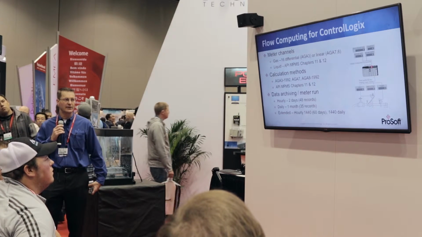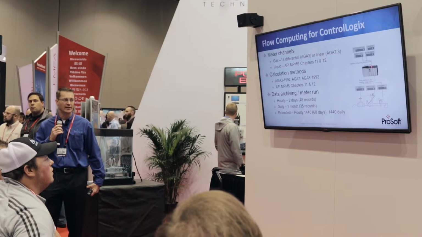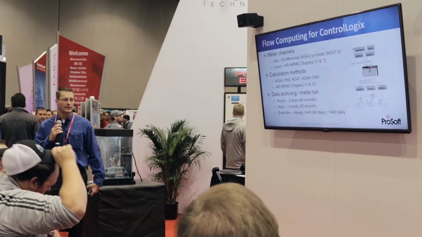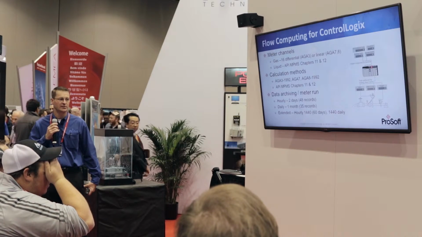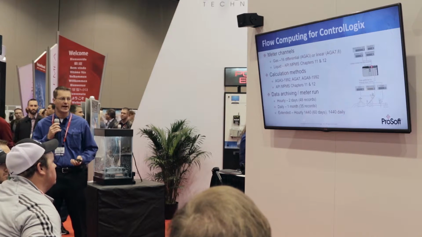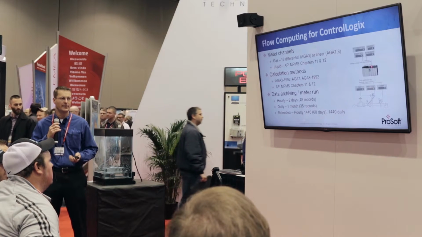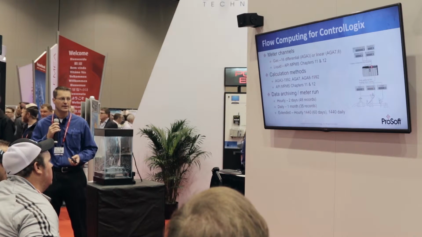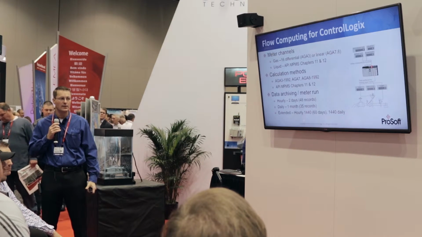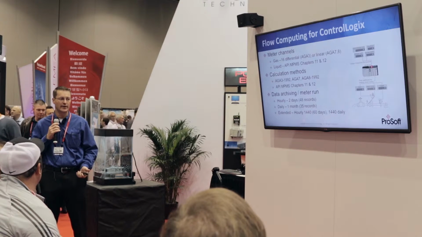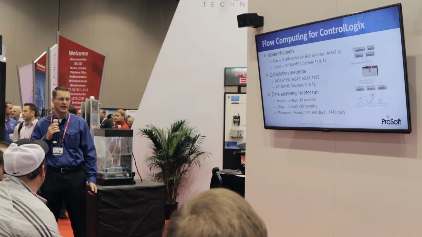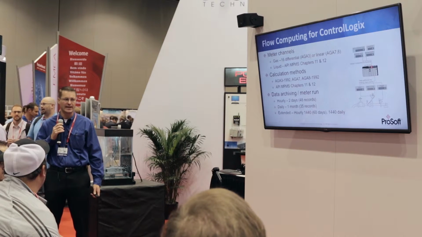Calculation methods are the standard AGA 3, 7, and 8 calculation methods, as well as API Chapter 11 and 12. For data archiving, we can support up to 48 hourly records, 35 daily records, and then a total of up to 1,440 of each record, hourly and daily. So a total of 60 days worth of hourly data and about 3 years worth of daily data.